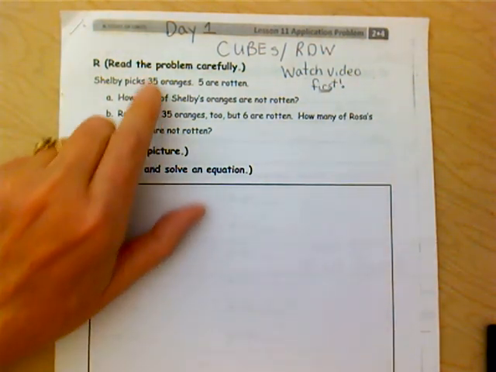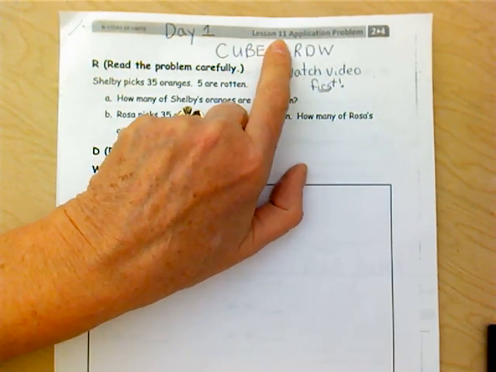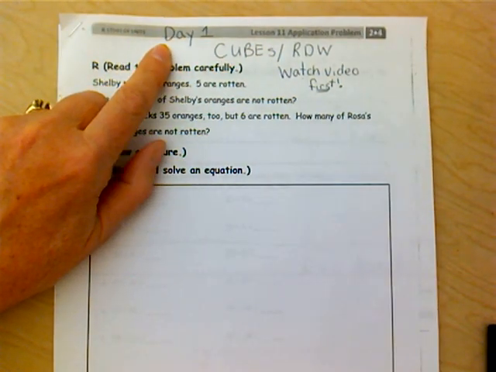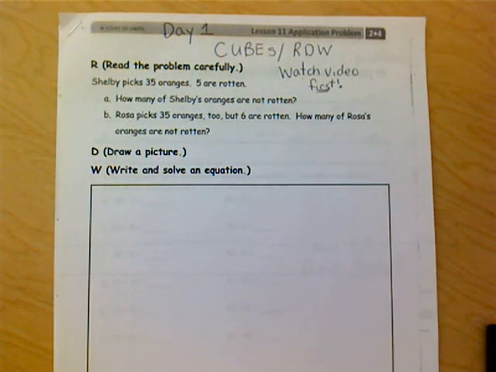Hello, we are going to be starting lesson 11 today. Please know that this is a 2-day lesson and I am going to show you what you need to do for day 1.